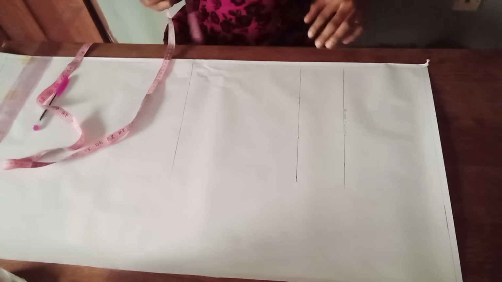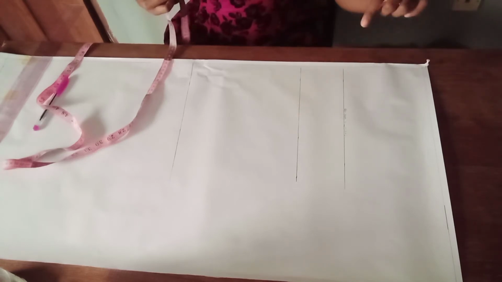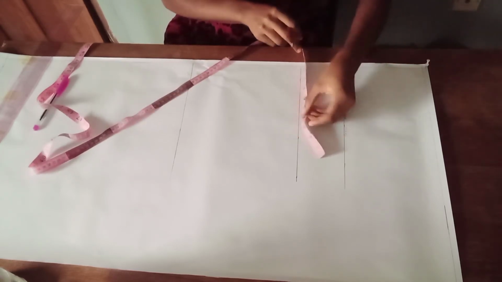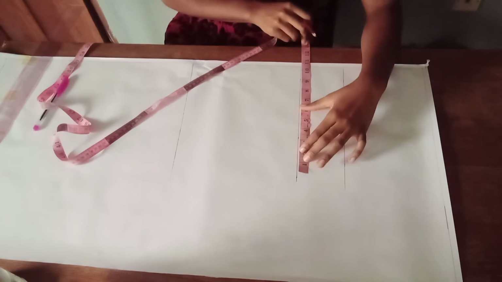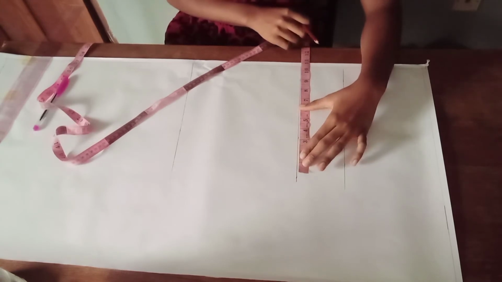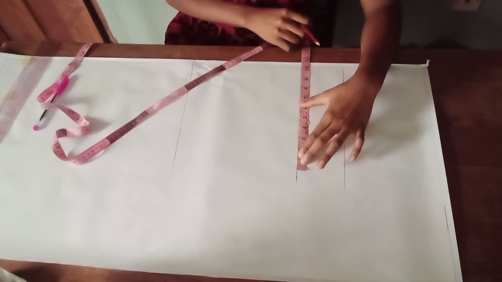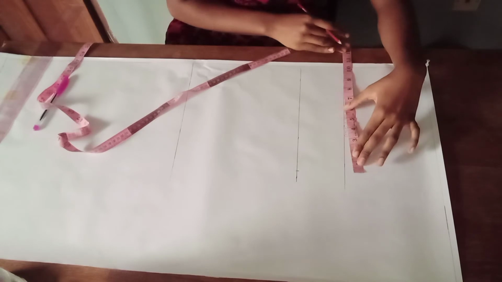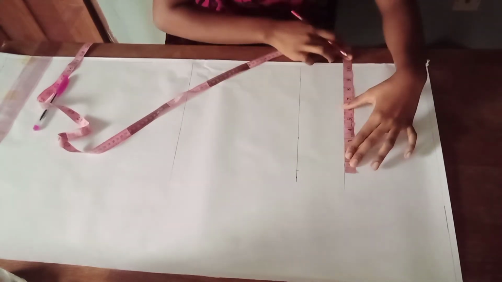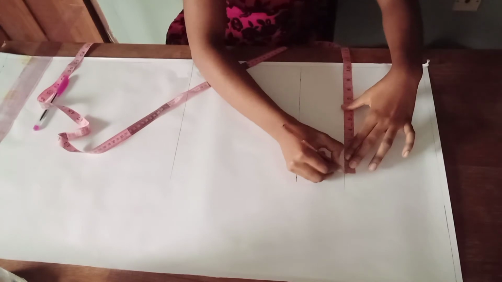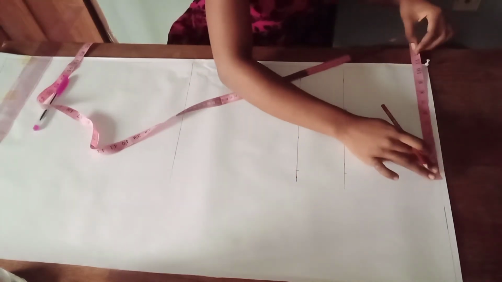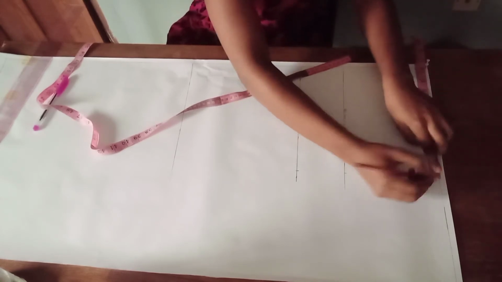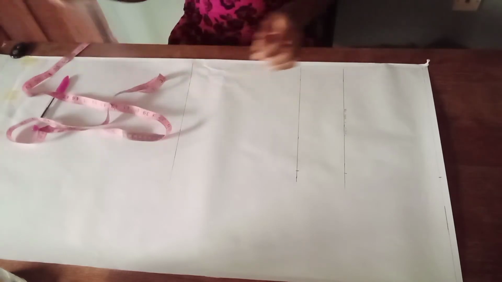So I'm going to take the hip measurement on the crotch line, on the hip depth line, and on the waist line, 10.25. Then I'm connecting a straight line.